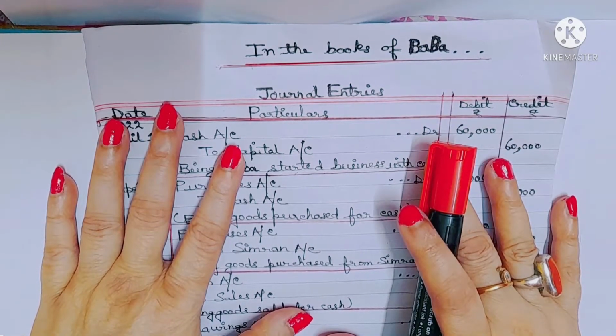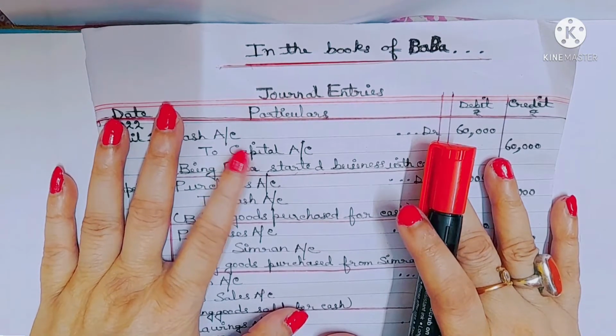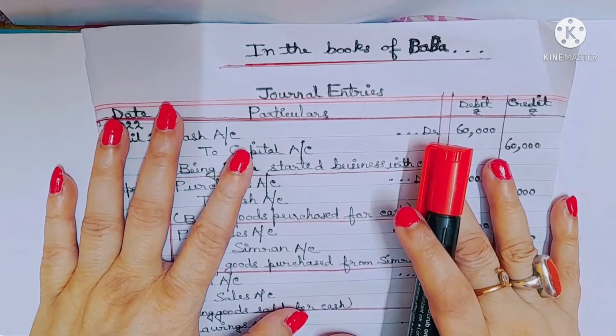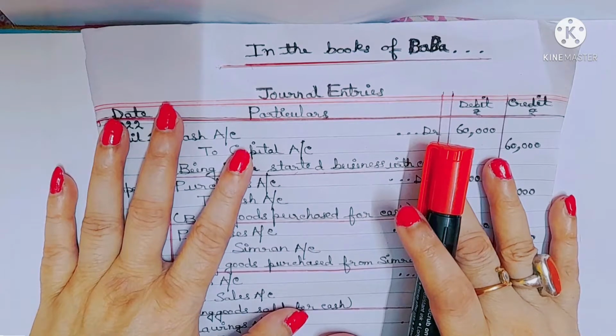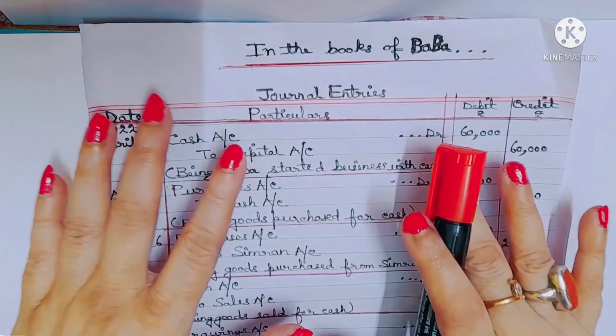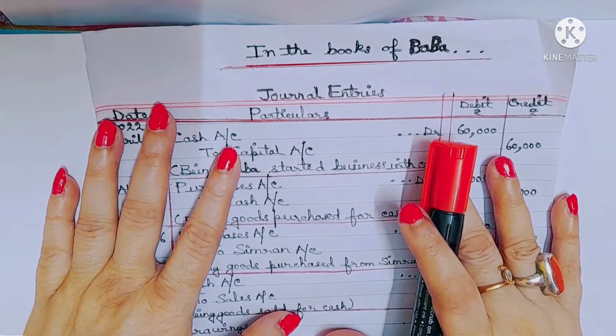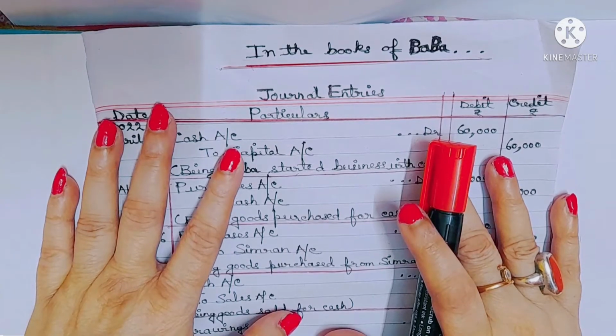In this video, I'm going to discuss how to do ledger posting. In my last video, I have already discussed ledger in detail. If you wish, you can check out my video titled Ledger Posting. Okay? In this video, I'm also going to discuss how to prepare trial balance with the help of ledger account balances. So let's get started.